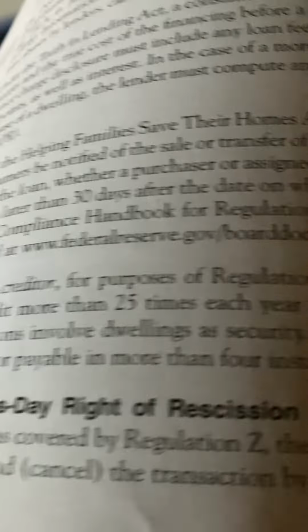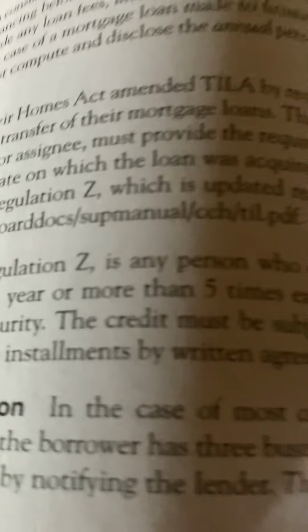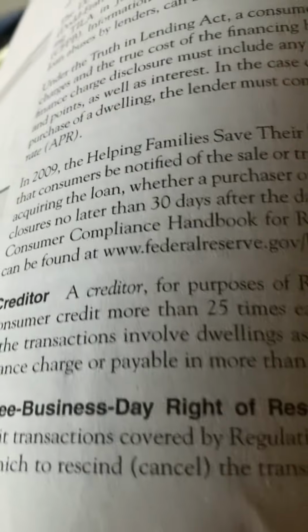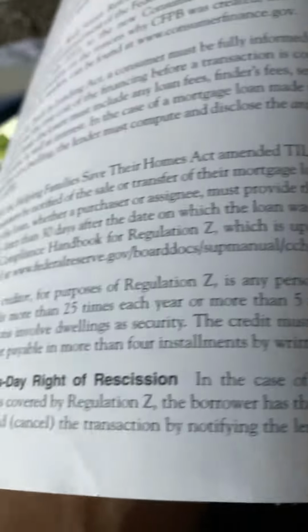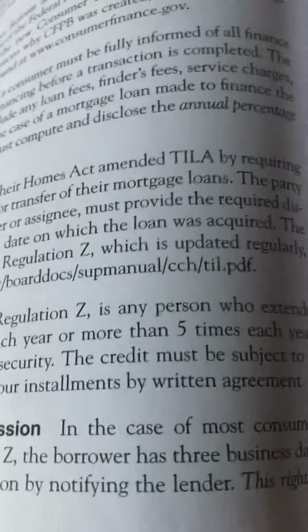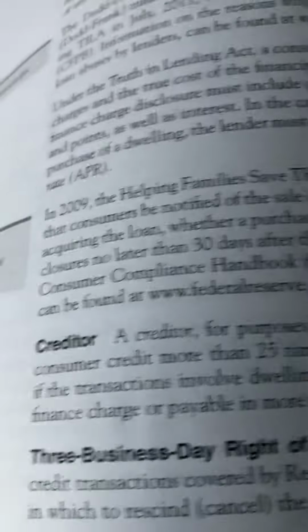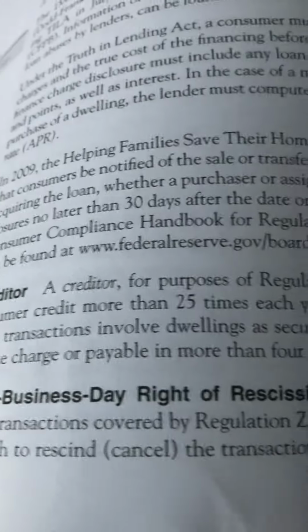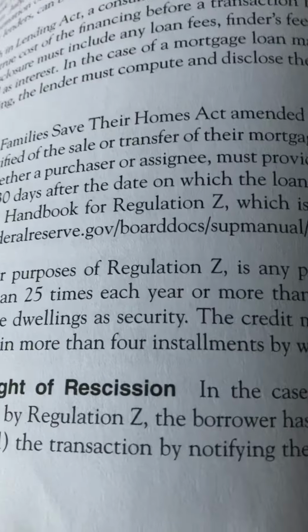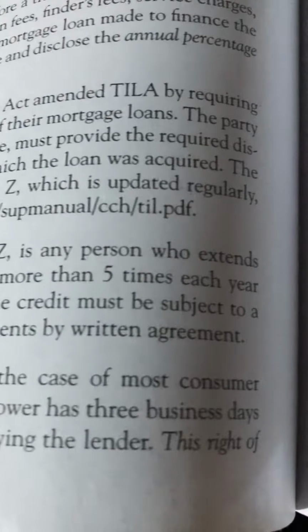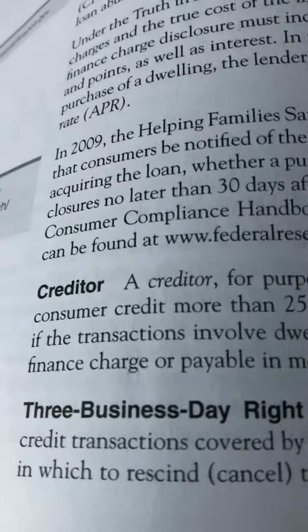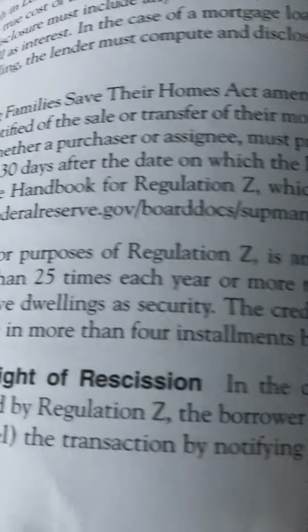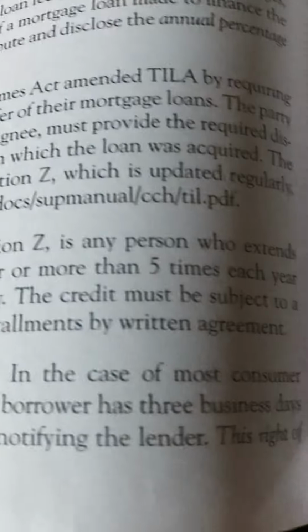A creditor for purposes of Regulation Z is any person who extends consumer credit more than 25 times each year or more than 5 times each year if the transactions involve dwellings as security. The credit must be subject to a finance charge or payable in more than 4 installments by written agreement.